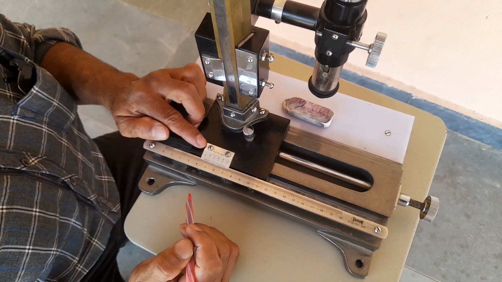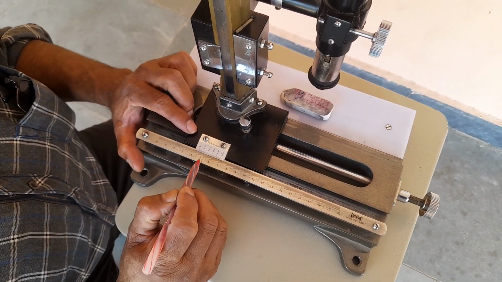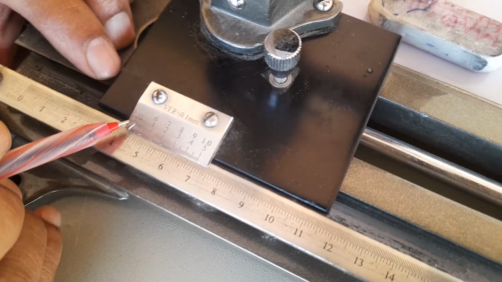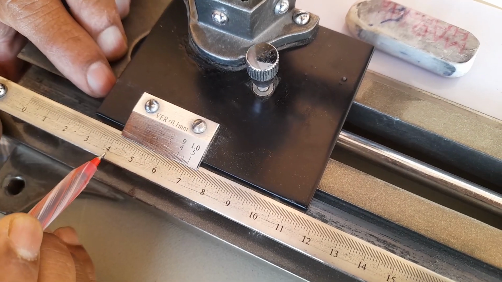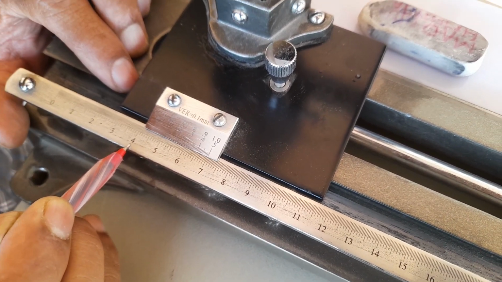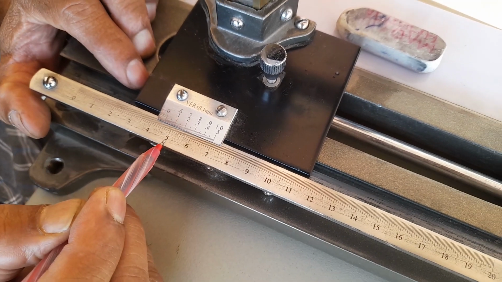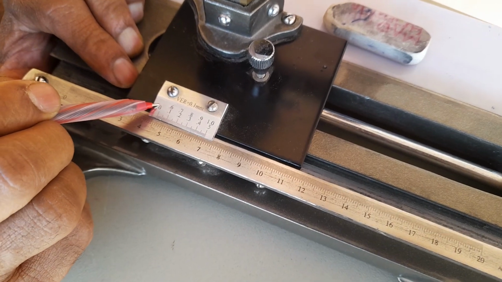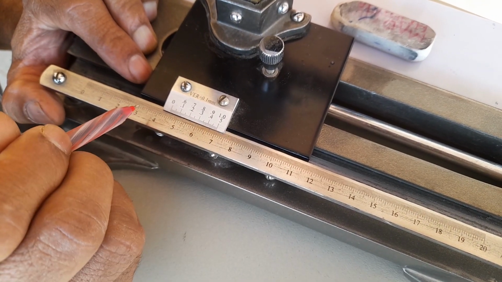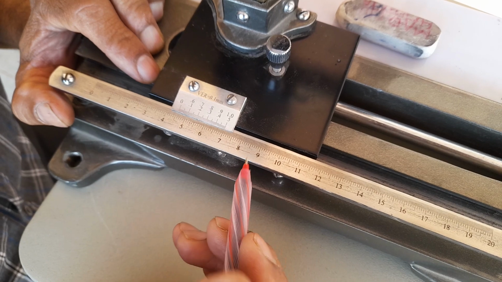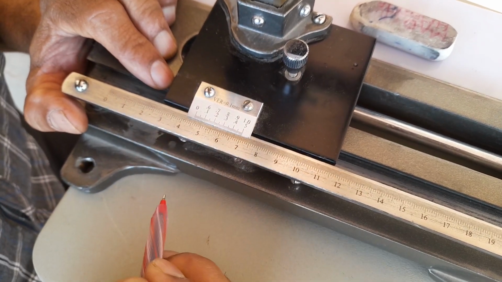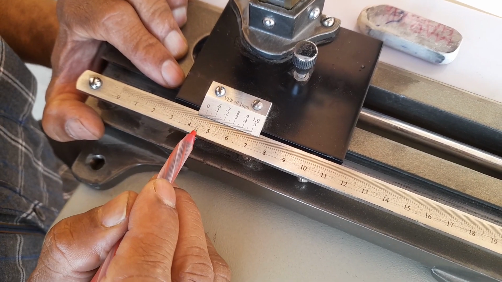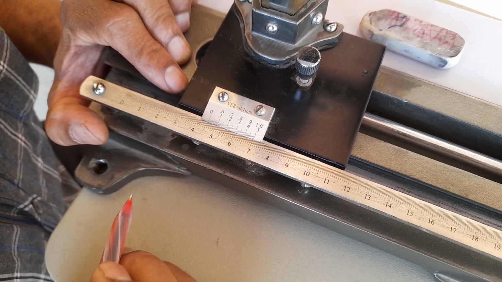In this vernier scale, we have to locate the 0th line. For example, here the 0th line is lying after 4 centimeters on the main scale and before 5 centimeters. The 0th line is that line which is available on the vernier scale. That 0th line is found to be after 4.5 centimeters.